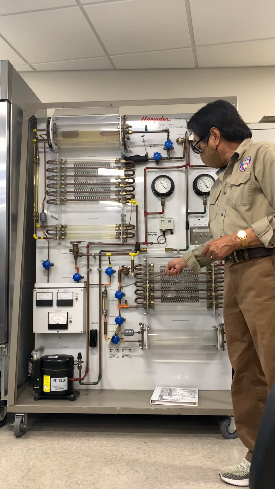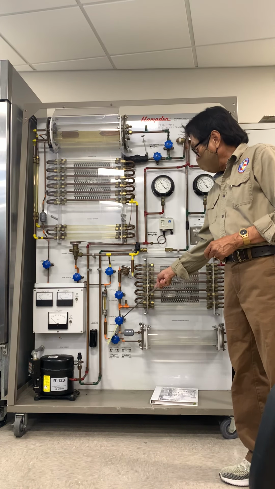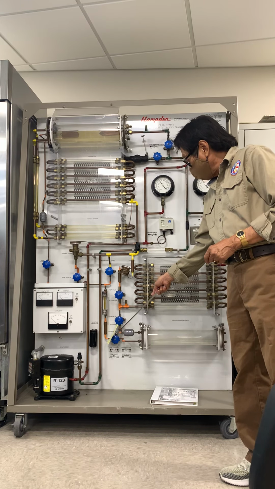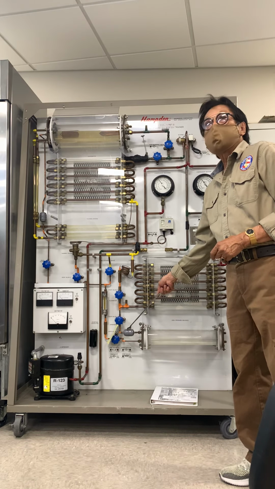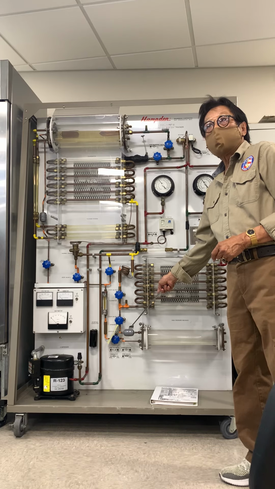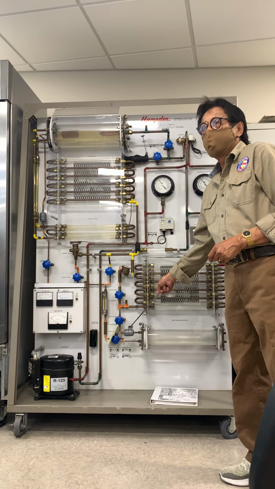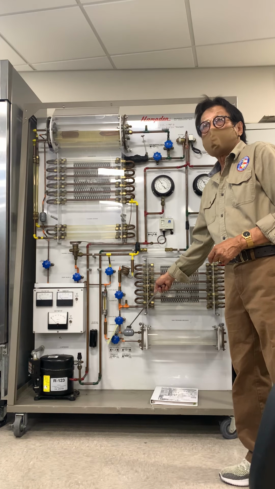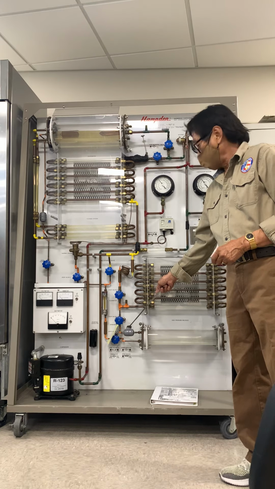Because this valve is closed, the refrigerant would move down and hit this valve. This valve would be open, so the refrigerant would flow here. It would enter this gray round thing called the filter dryer. The purpose of this component is to remove any impurities in the liquid refrigerant.